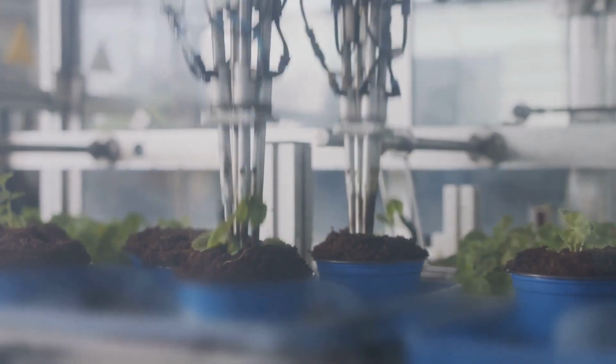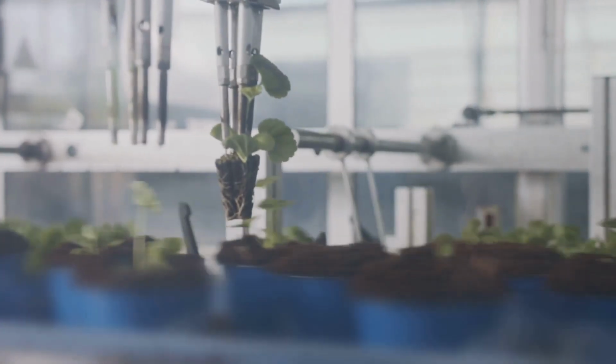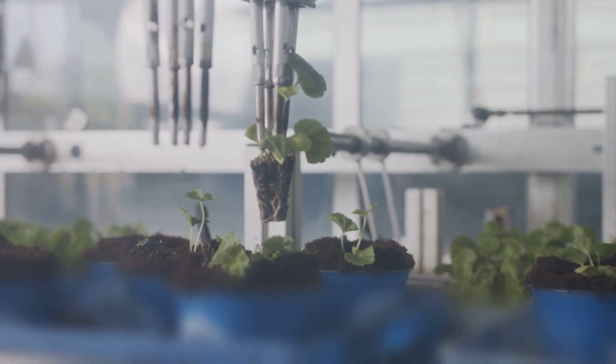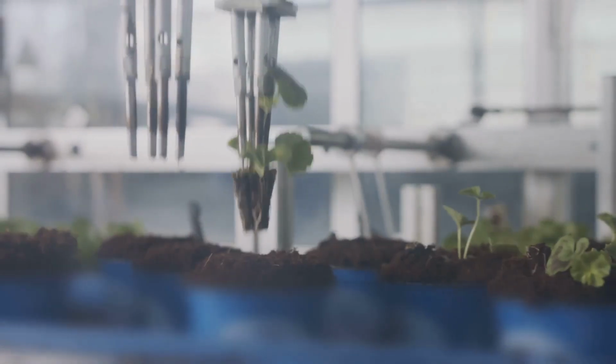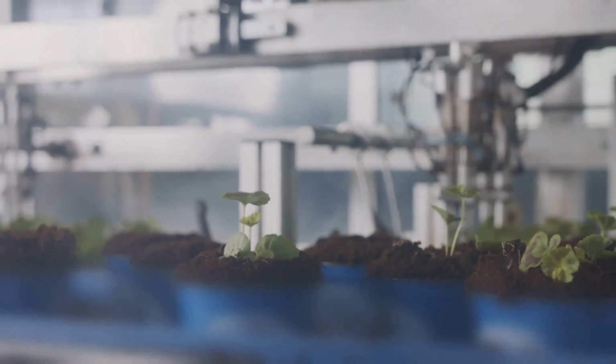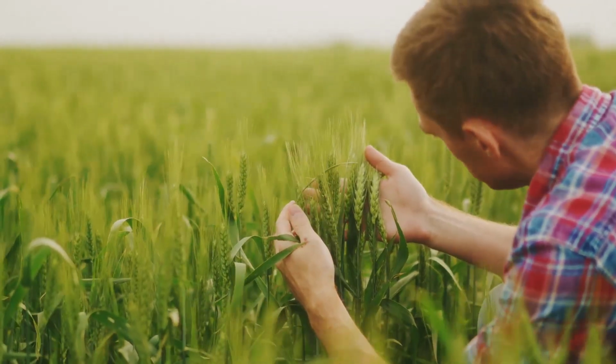This means that farmers can apply precise amounts of water, nutrients, and other inputs exactly where and when they are needed. Such precision agriculture practices not only enhance crop health and yield, but also minimize resource wastage and environmental impact. This leads to healthier plants, improved yields, and reduced environmental impact.